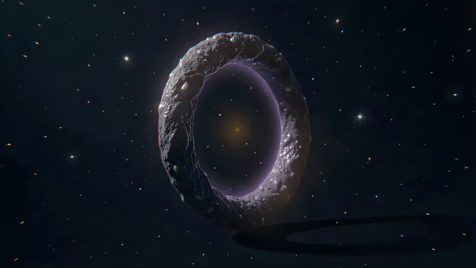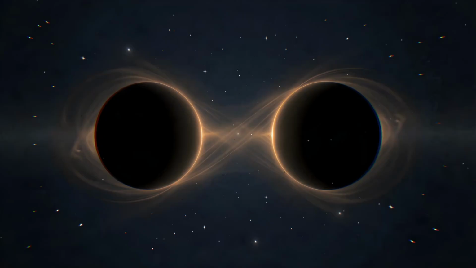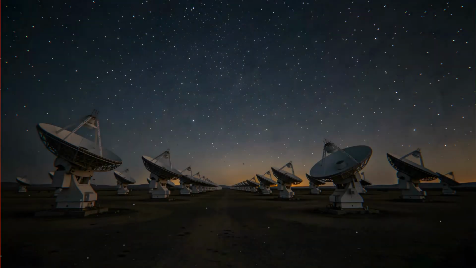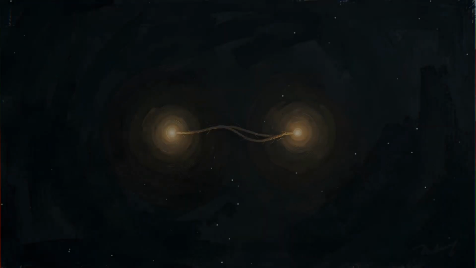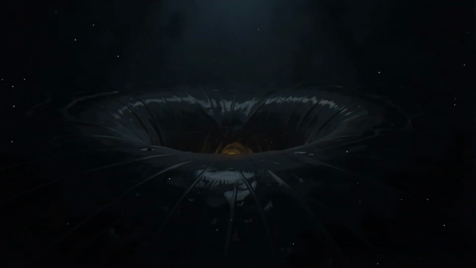There is one more place where wormholes appear, and this one is different in character from all the others. It is not a proposal for travel. It is not a solution waiting for exotic matter. It is a correspondence, a precise mathematical relationship between two very different descriptions of reality. It is called the AdS/CFT correspondence. The name is dense, but the idea beneath it is worth sitting with for a moment.